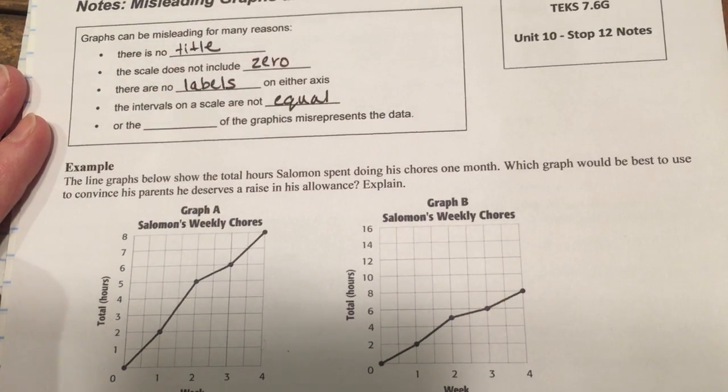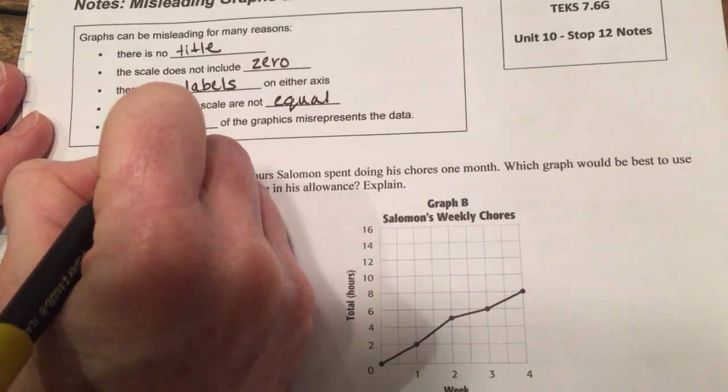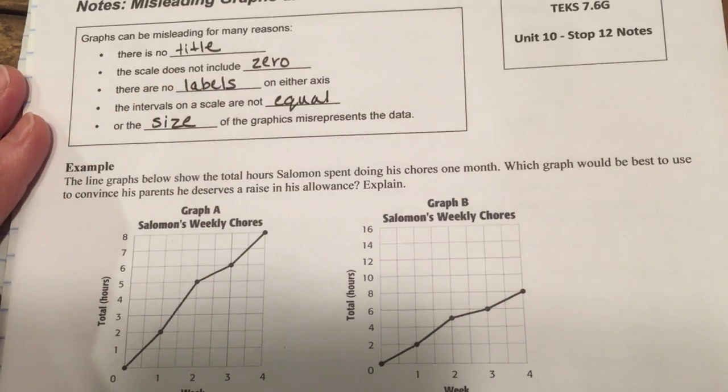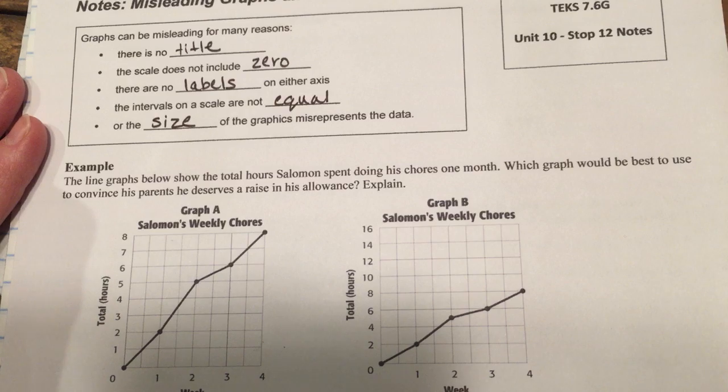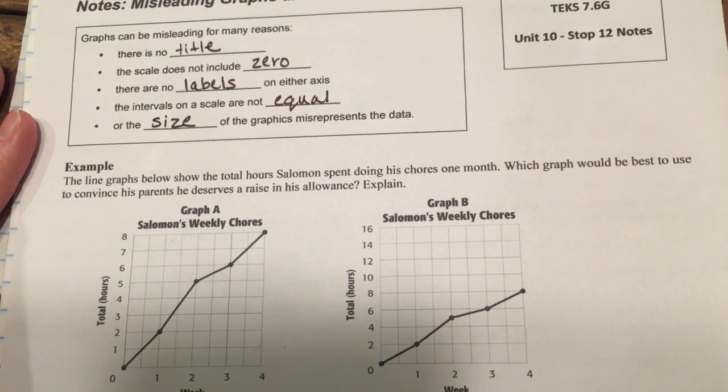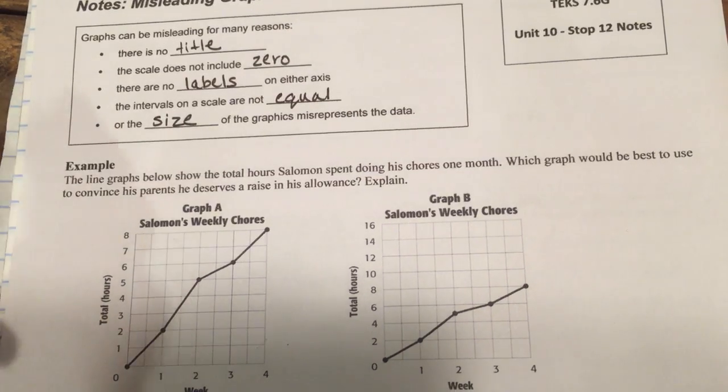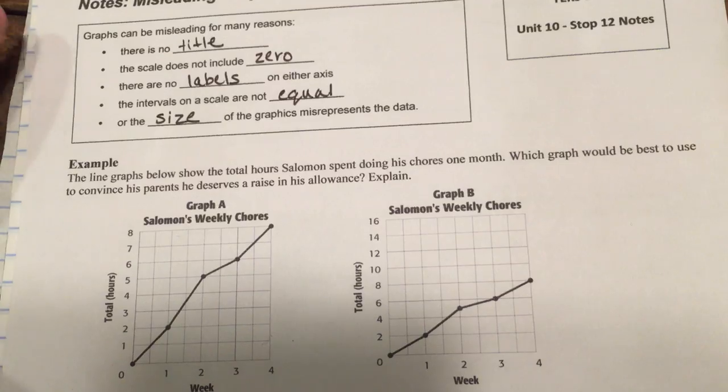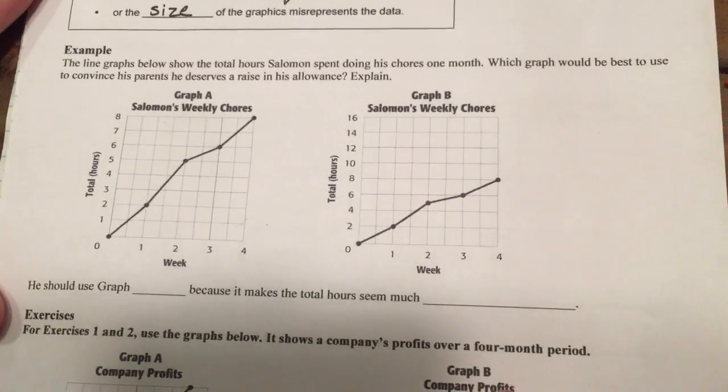And then the last type is when the size of the graphics misrepresents the data. They may draw something really big to make it look really large, or on the other hand, they may make it look really small so that you think, oh, this is going to be great, it's going to fit in my, wherever. Okay, so let's look at some graphs and see how we can apply this.